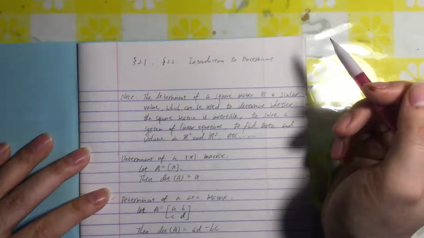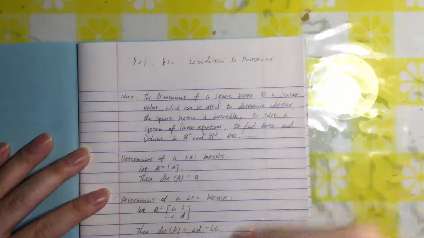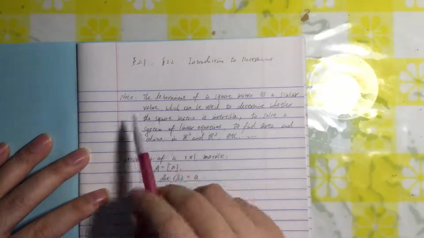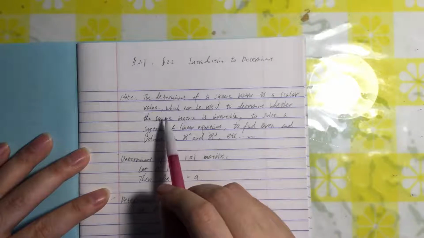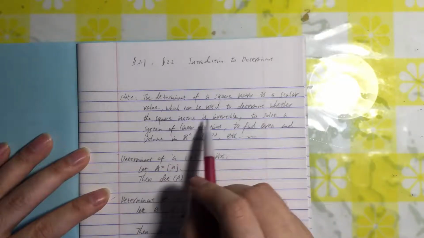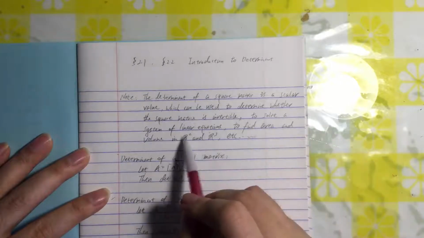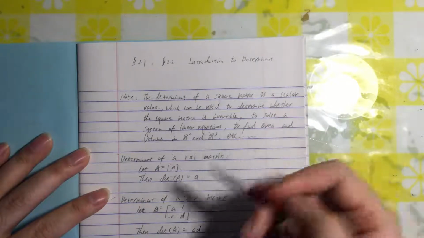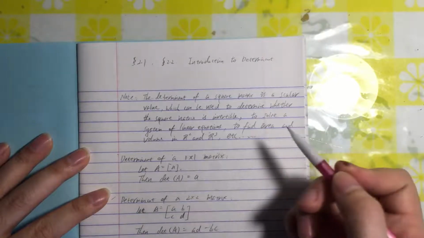What is a determinant? Before I introduce what a determinant is, let me first give you some basic idea about it. The determinant of a square matrix is a scalar value, which can be used to determine whether a square matrix is invertible, or it can be used to solve a system of linear equations, or it can be used to find area and volumes in R2 and R3, etc.